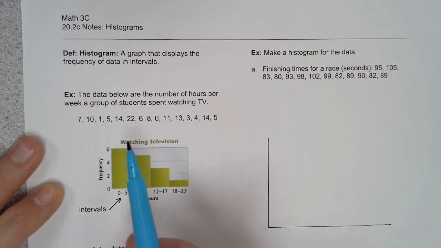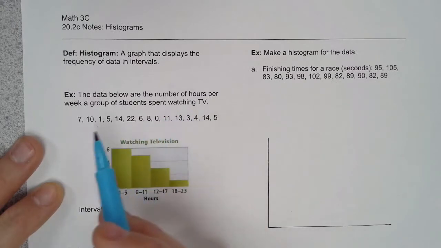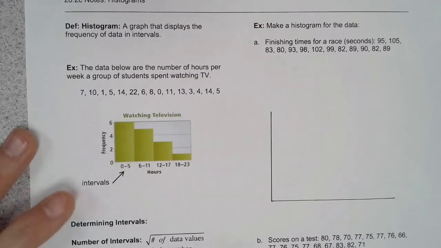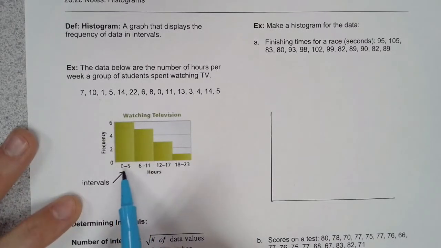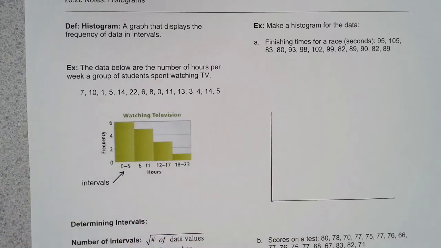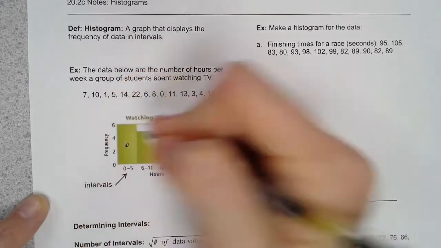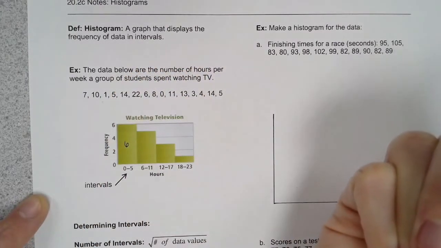And so here there's an example that's done out for you. In this first example, it says the data below are the number of hours per week a group of students spent watching TV. You can see that the numbers down here aren't given as individual numbers, they're given as intervals. You may find it helpful to write on your paper that for 0 to 5 hours, the bar goes up to 6. And so there are 6 total students that spend that much time watching TV.